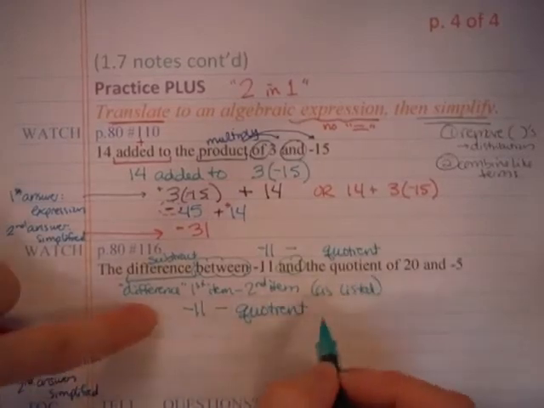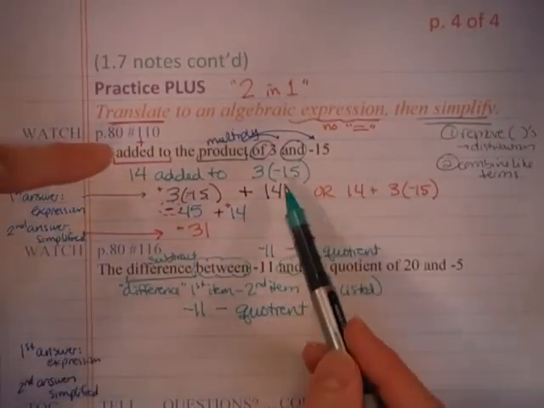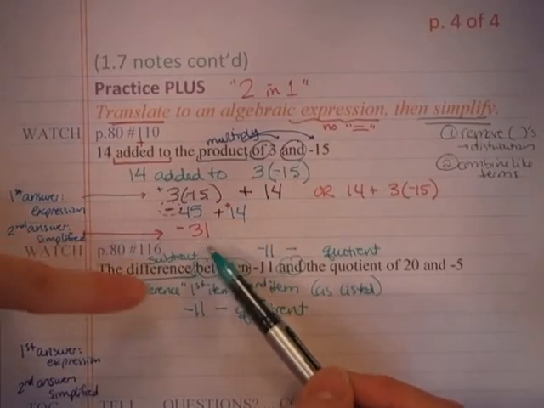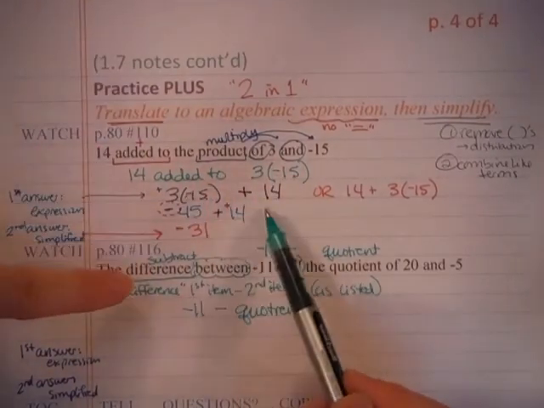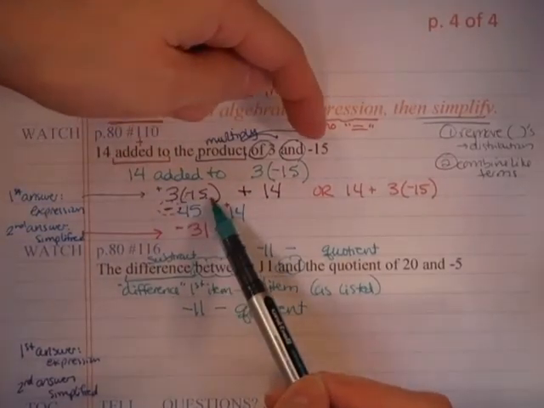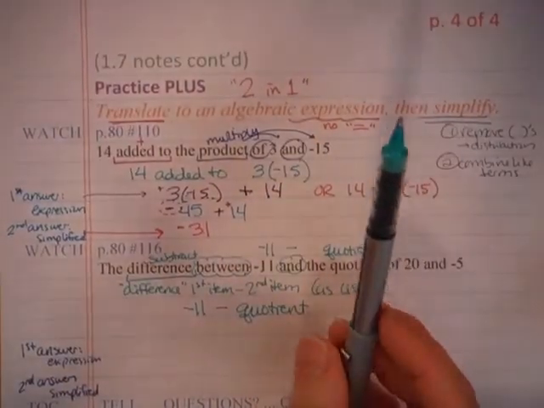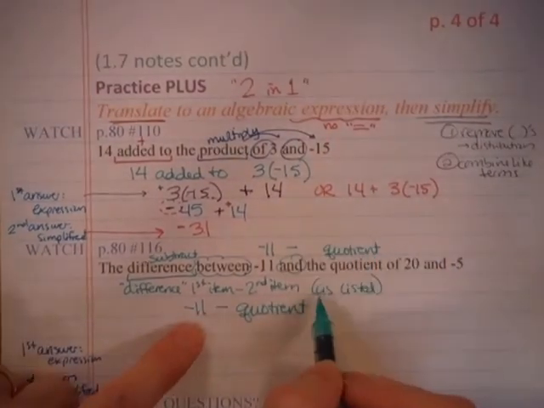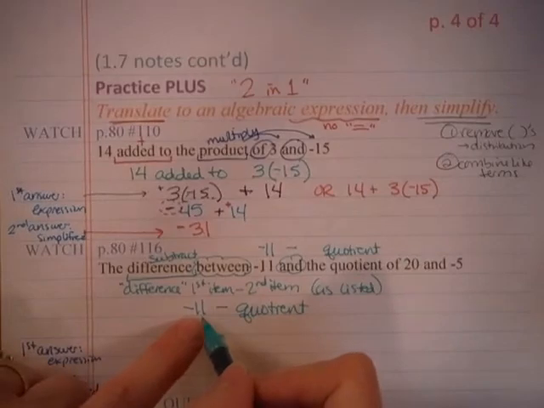Okay, so far we'll do a quick look back. That's the other thing I didn't talk through in this upper problem. After we get our answer and met our goals, we do a look back to make sure, did this make sense? 14 added to the product of 3 and negative 15. And it does make sense there. Just a quick look back here. We aren't done translating, but we don't want to get too far if we're on the wrong track.